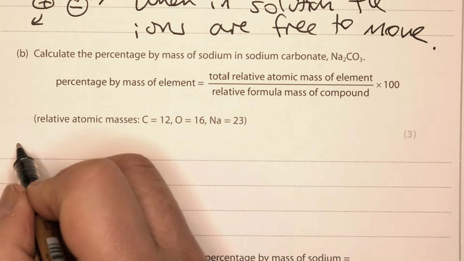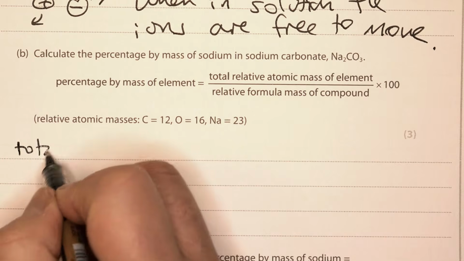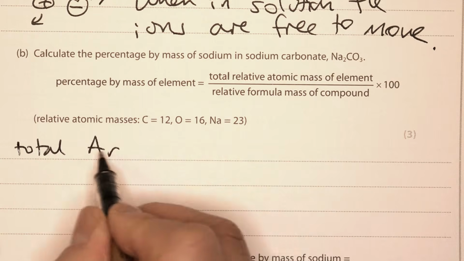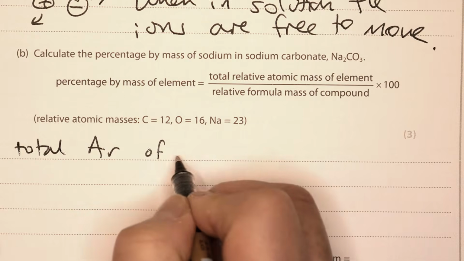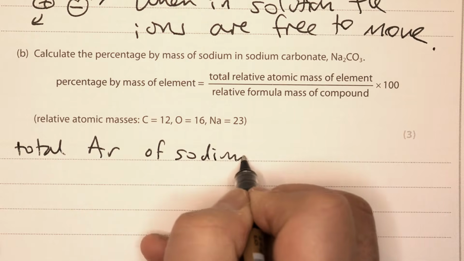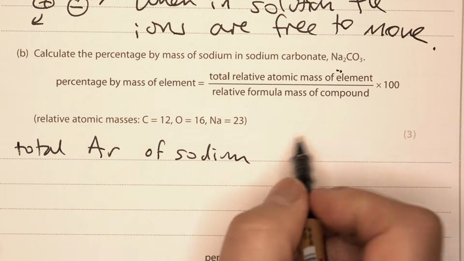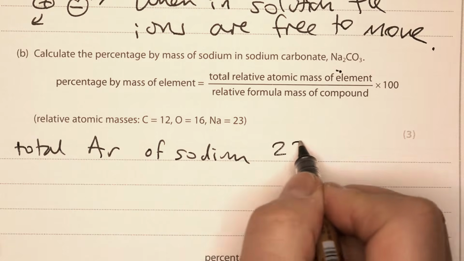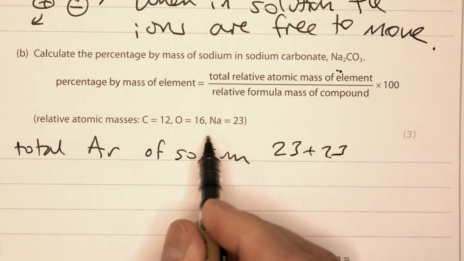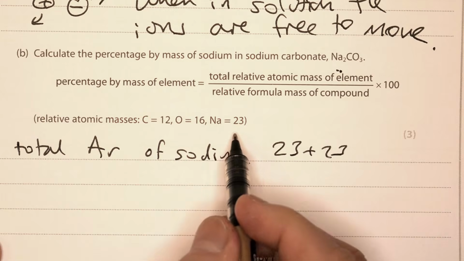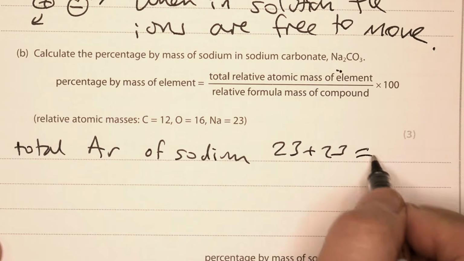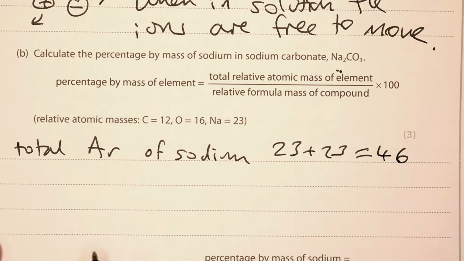So first of all, we'll work out the total relative atomic mass, Ar, of sodium. In this case, we've got 2 sodium atoms, so it's going to be 23 plus 23, because it tells us each sodium atom has a relative atomic mass of 23.